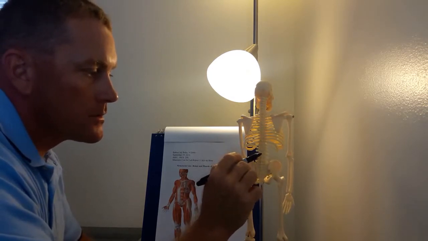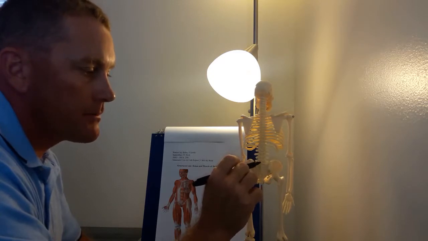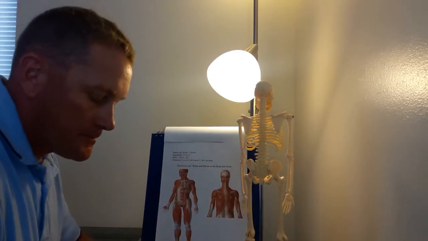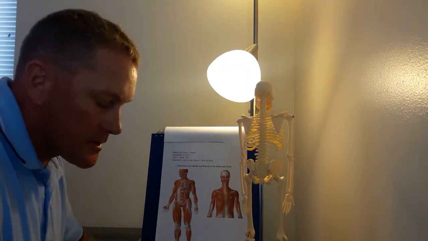Lumbar 1, 2, 3, 4, and lumbar 5. Next is going to be moving into the sacrum and coccyx area.